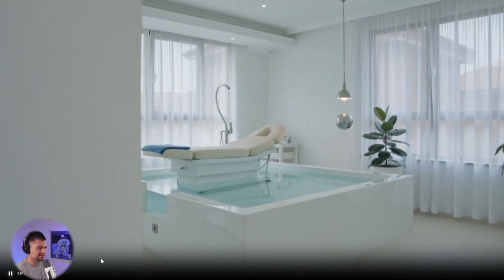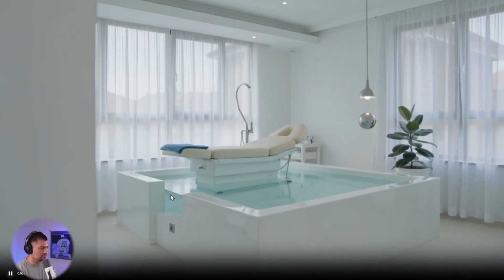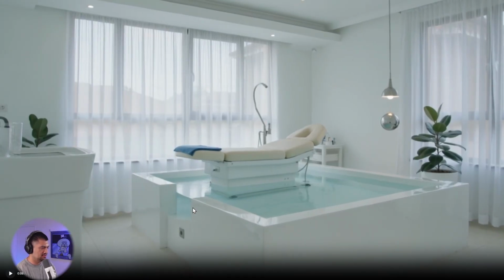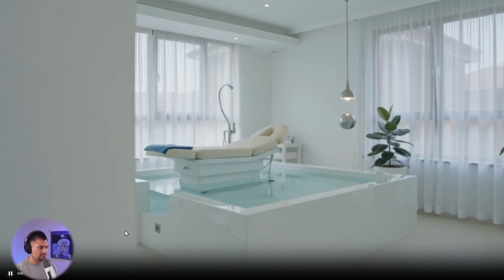Okay, there's a few things that I'm noticing right here. It looks like this water is just floating, I guess is how you would describe it. There's no seal right here, so this doesn't look too realistic. And the fact that this whole table right here is in the middle of what looks like a bathtub, a giant bathtub, or a mini pool, however you want to describe it, it just looks unnatural. But as far as the lighting, everything looks perfect.